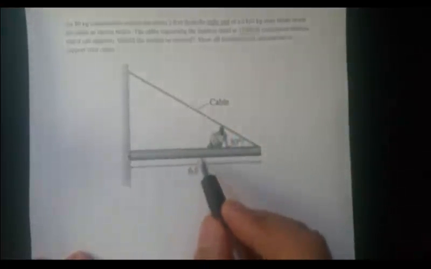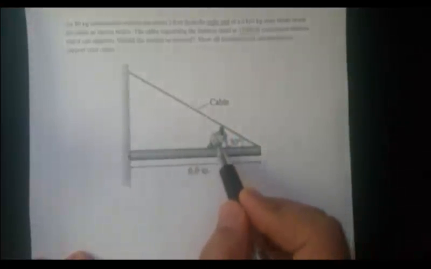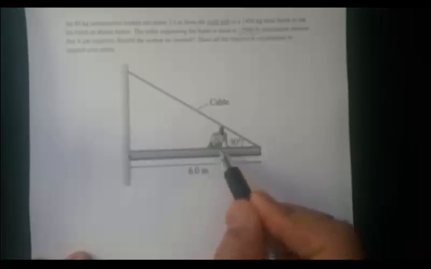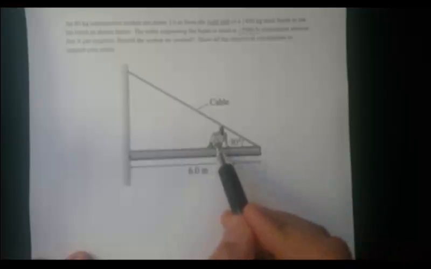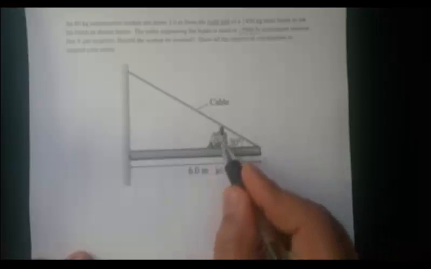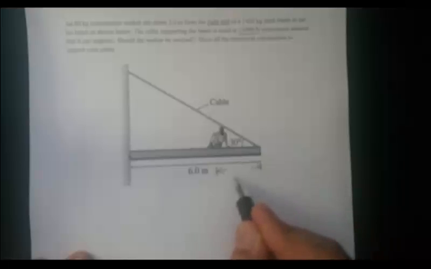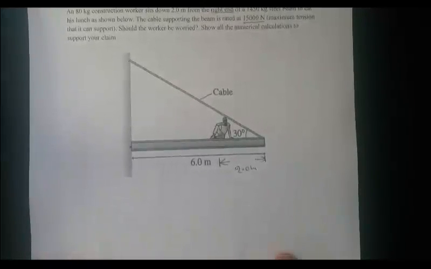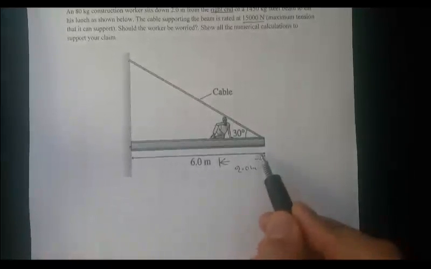And it's asking, should the worker be worried? The construction worker is sitting 2 meters from the right end, measured from his center of mass to the right end.